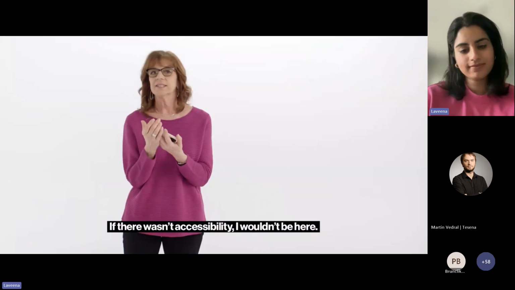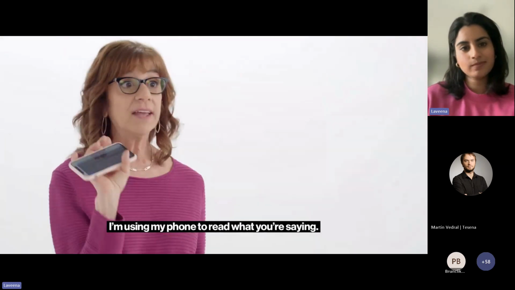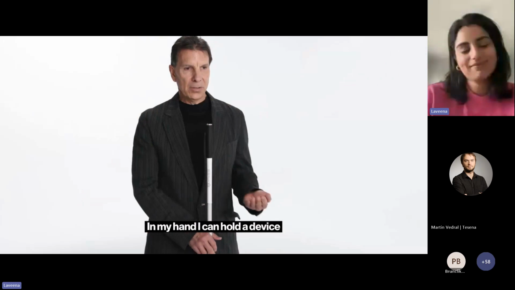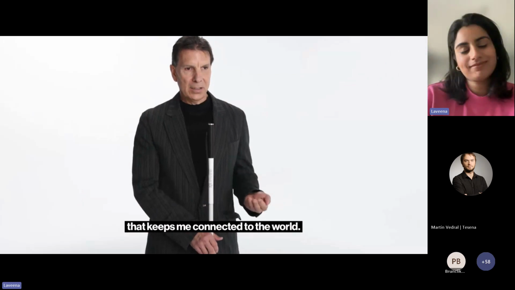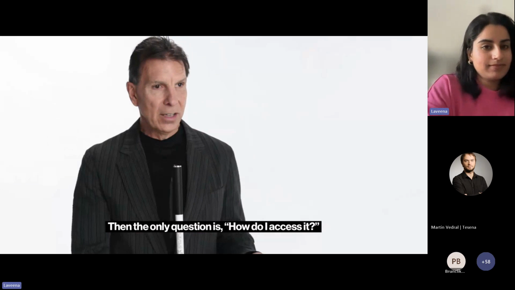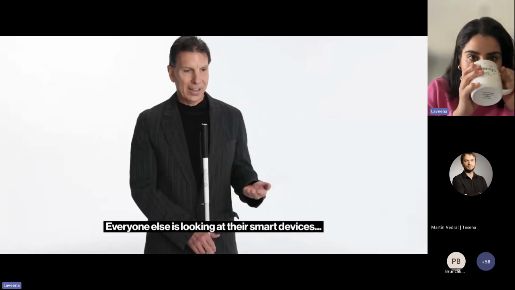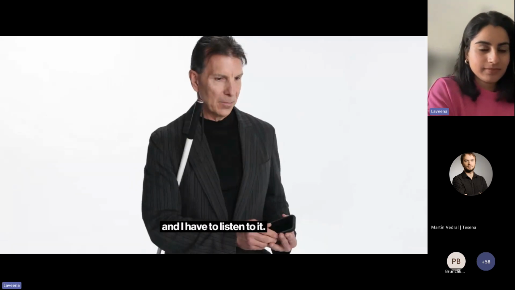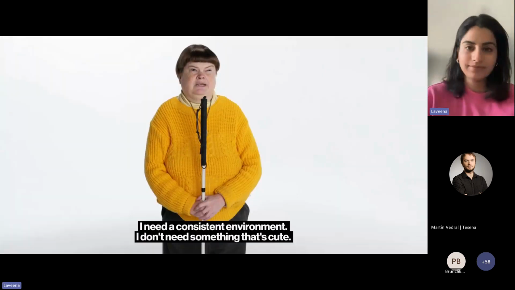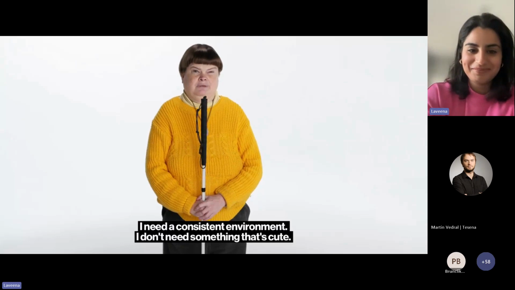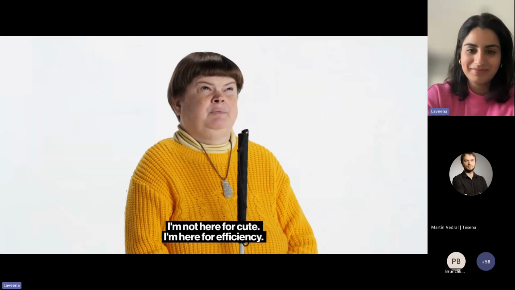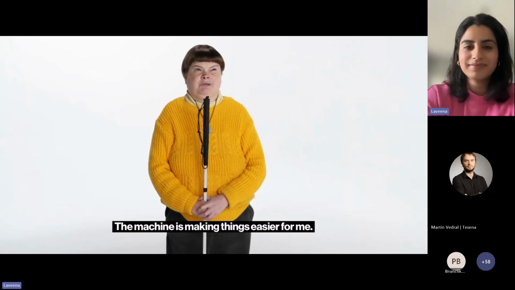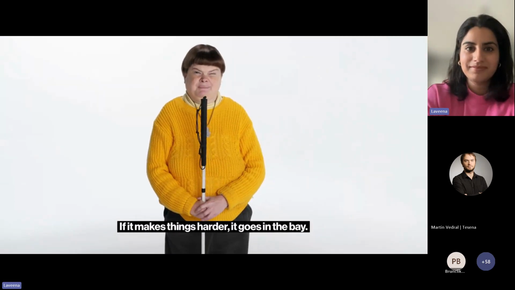If there wasn't accessibility, I wouldn't be here. I'm using my phone to read what you're saying. I have an app. In my hand, I can hold a device that keeps me connected to the world. Then the only question is, how do I access it? Everyone else is looking at their smart devices, and I have to listen to it. Week 5,000 good minimum. I need a consistent environment. I don't need something that's cute. I'm not here for cute. I'm here for efficiency. The machine is making things easier for me. If it makes things harder, it goes in the bay.